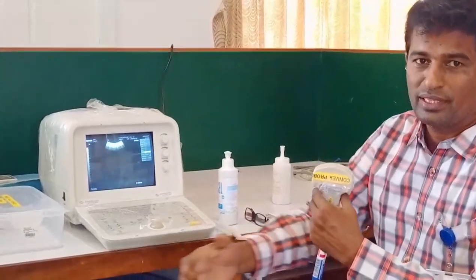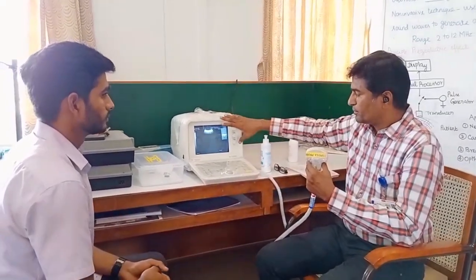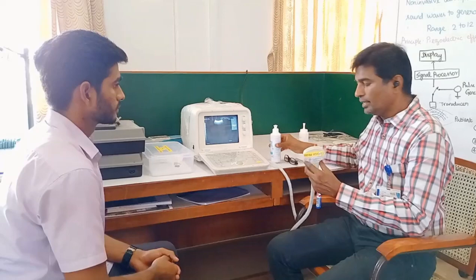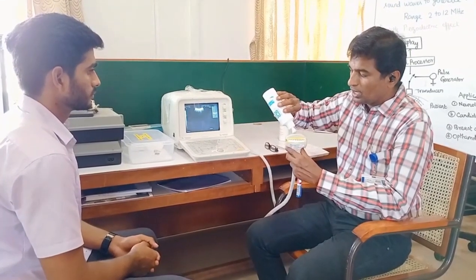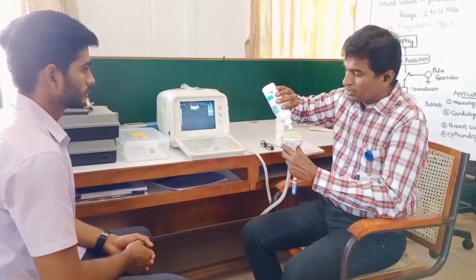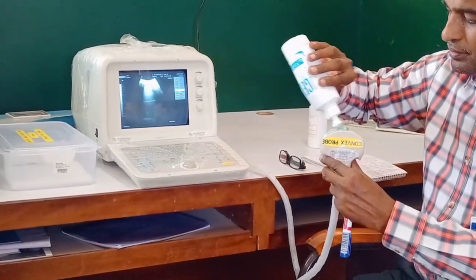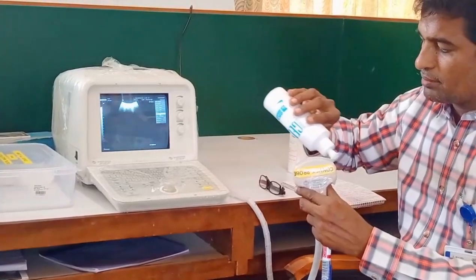Here we have volunteer Mr. Kabilan, one of my students, and this is the display unit and the keyboard. And normally any probe, when we are placing it on the patient, has to be applied with gel to have smooth conductivity. So I am applying this.